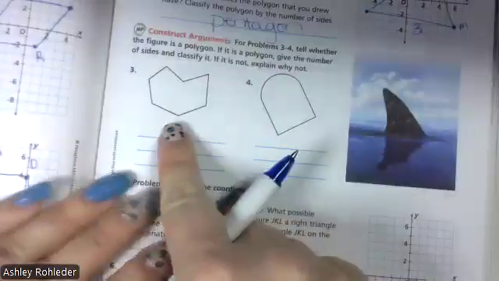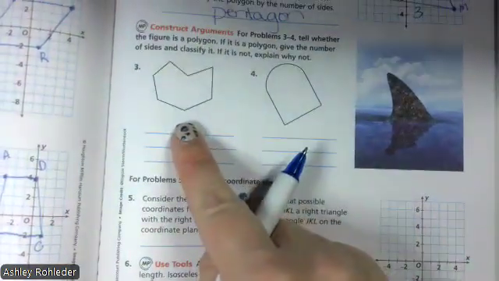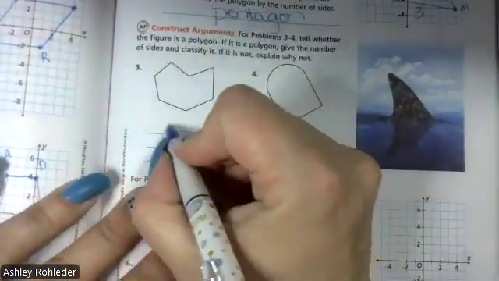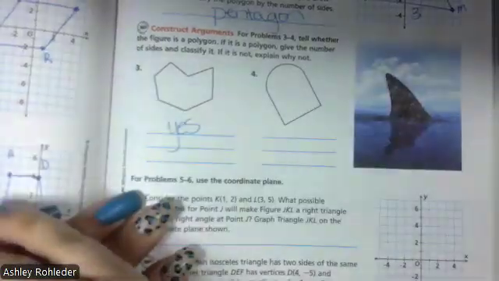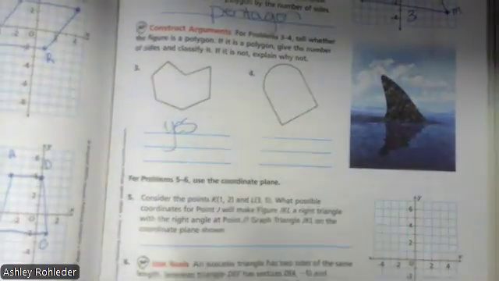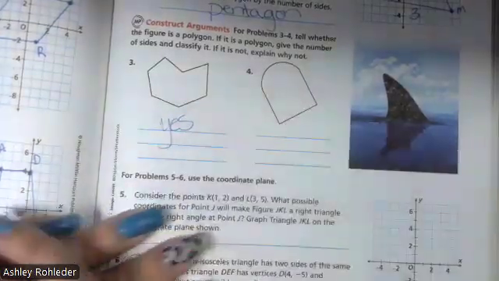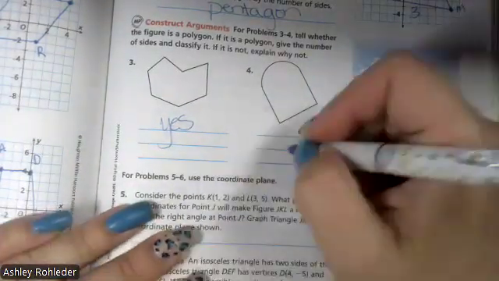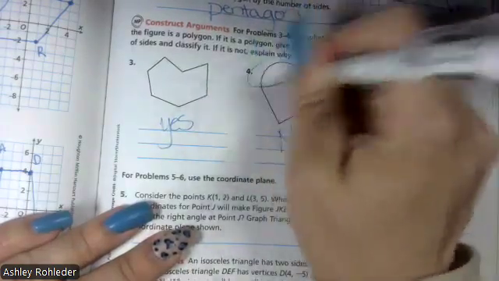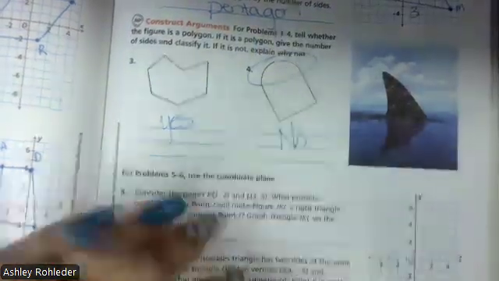Okay, this one here, is that a polygon? Yes. Tell me why. All sides are straight and all vertices connect. Is this one a polygon? No, tell me why. It's got that curved top, right? Not a polygon.